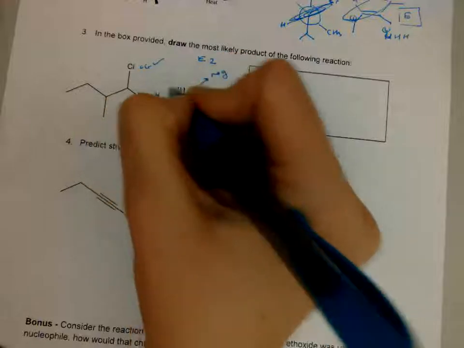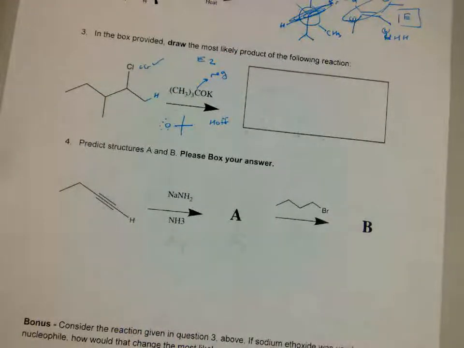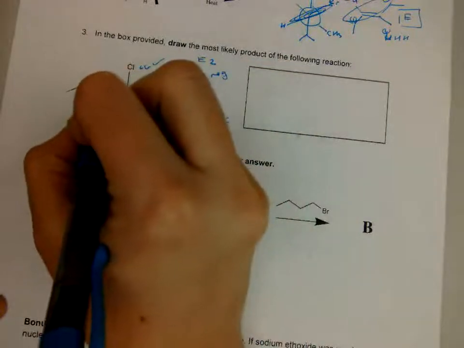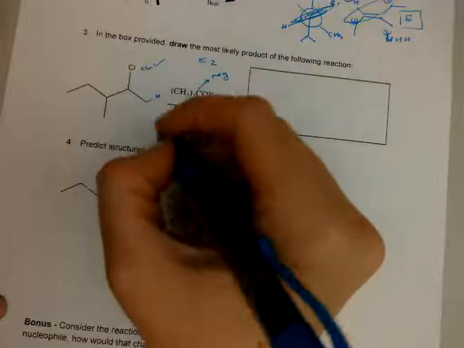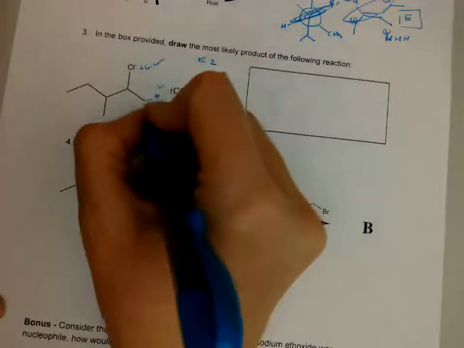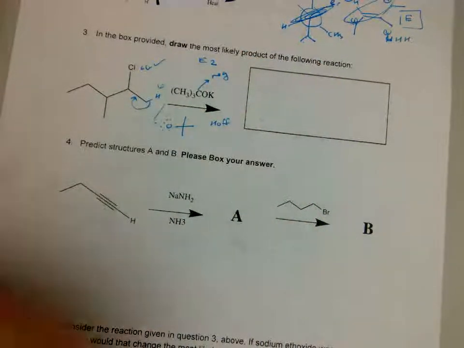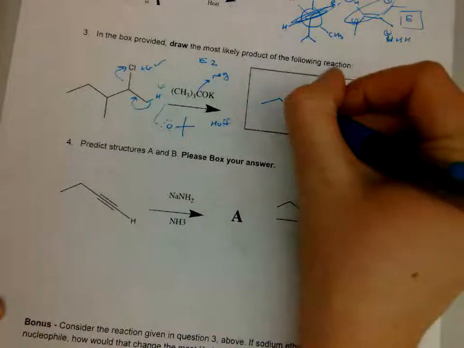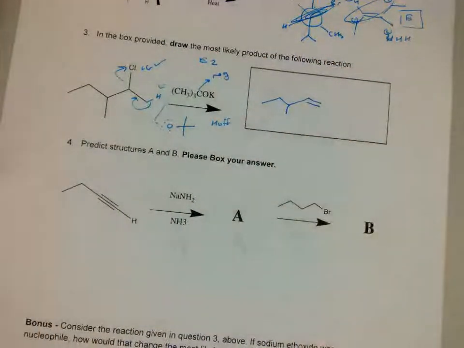So that means it's not going to form the more stable alkene. It's going to form the less stable alkene, because that hydrogen is easier to get to than trying to get in here to get this hydrogen on this side. So it's going to come take this. The electrons will get left behind and form a double bond as this leaving group leaves. And you'll end up with your alkene.